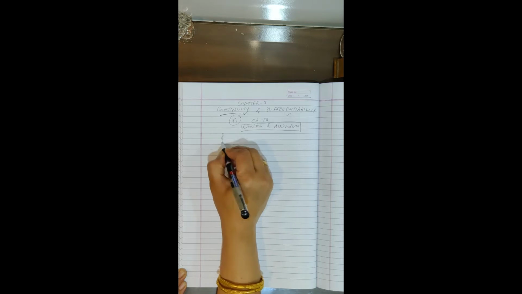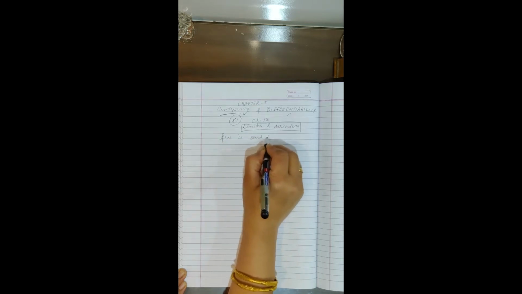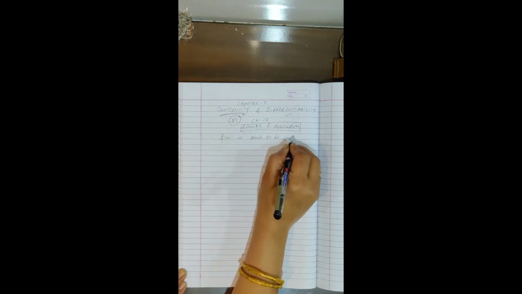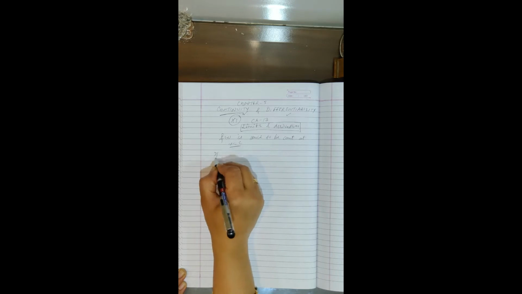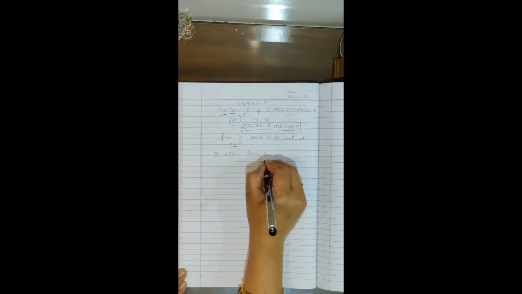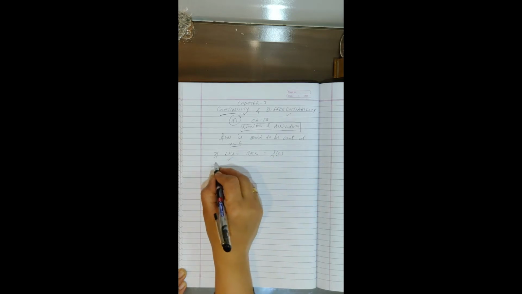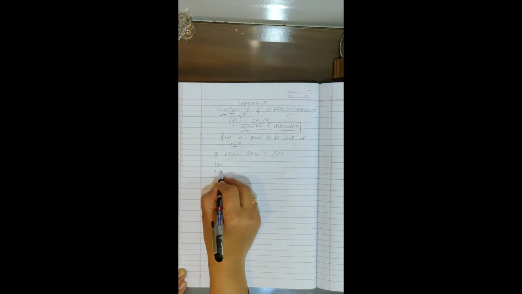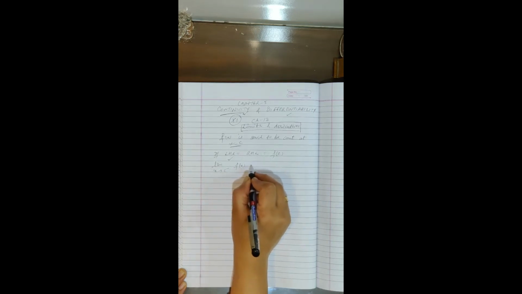A function f(x) is said to be continuous at any point x equal to c if left hand limit is equal to right hand limit is equal to f(c). Left hand limit, if you remember, we have done in class 11, is limit x approaches c minus f(x).